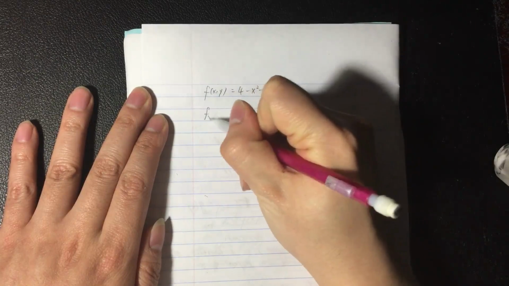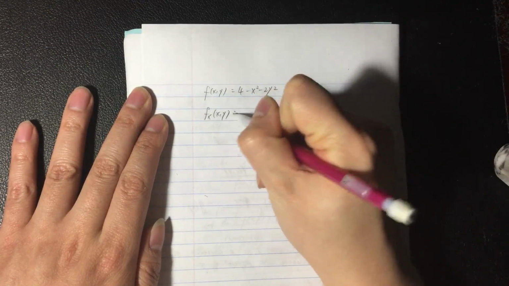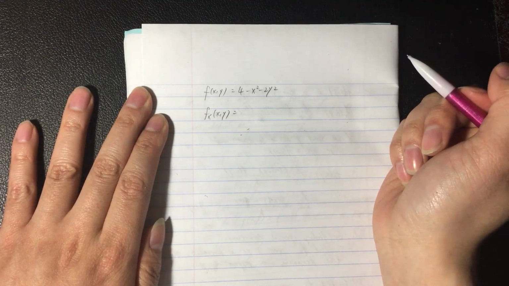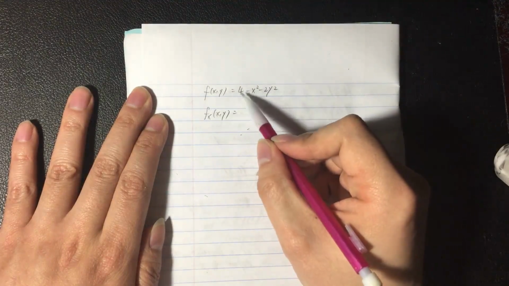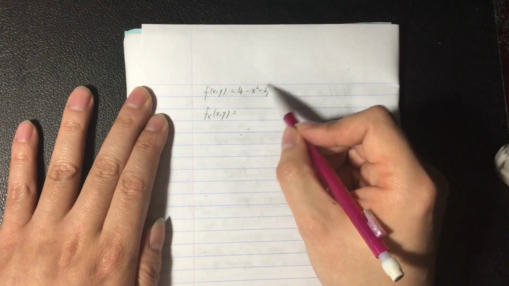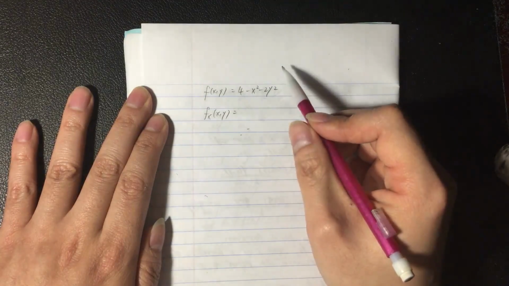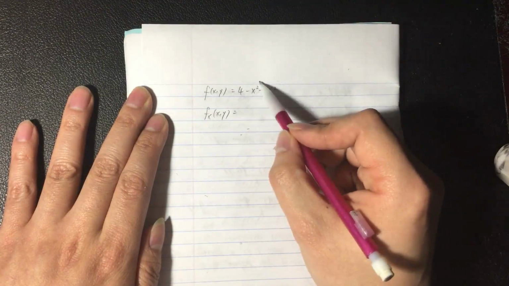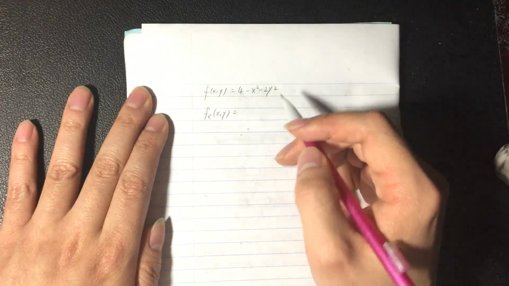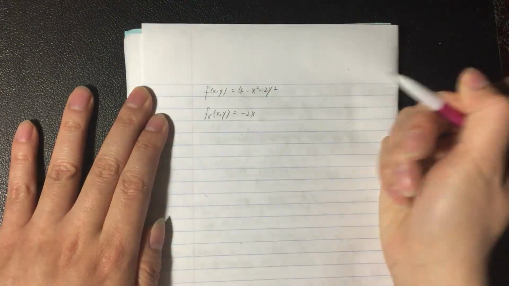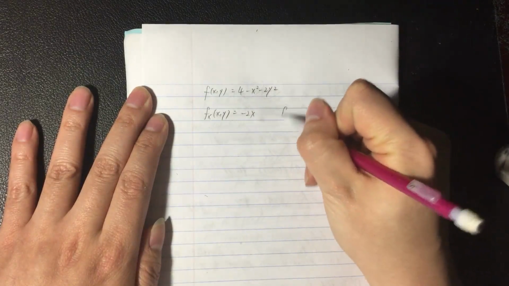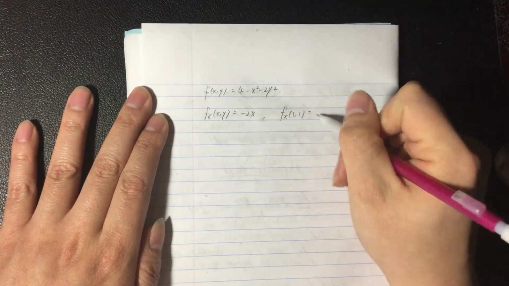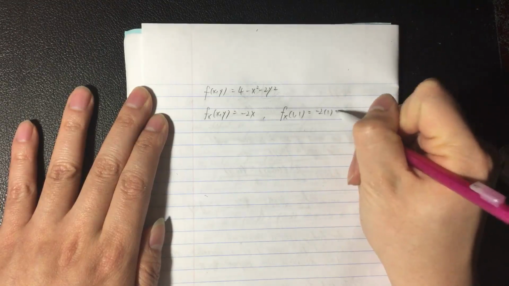If we find f sub x of x and y, that means we take the partial derivative with respect to x. We treat y as a constant. So 4 is a constant, 2y squared is a constant. When we take the derivative, they both become 0. Then we take the derivative of negative x squared with respect to x. I have negative 2x. Then if I plug in 1 and 1, f sub x of 1 comma 1, I substitute 1 for x. I have negative 2 times 1 equals negative 2.